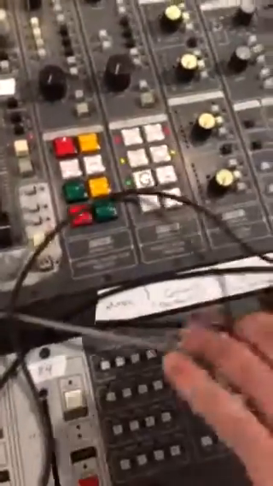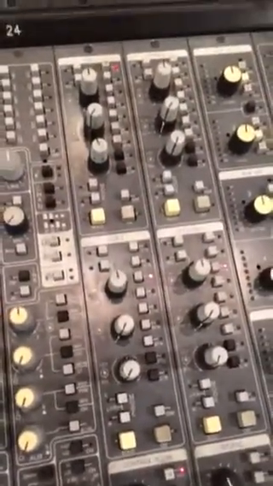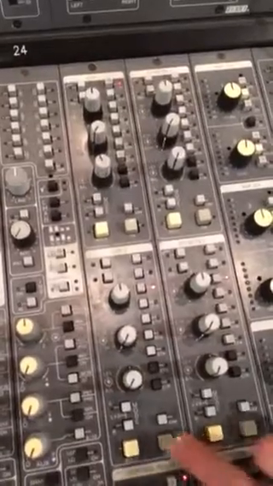Over to here, we have, let's go up to one of these guys here. There are 4 stereo outputs with identical functionalities, so we'll just talk about one of them. They have an on button, which turns Q2 on.